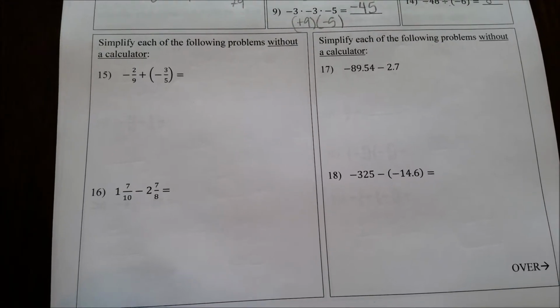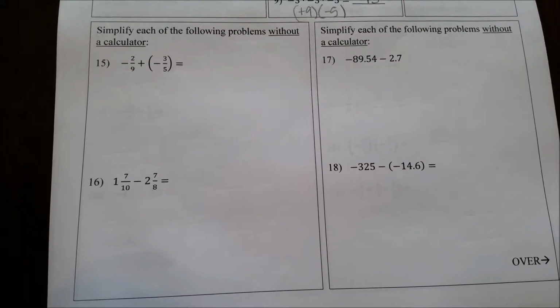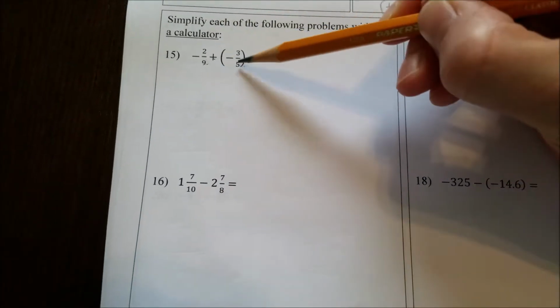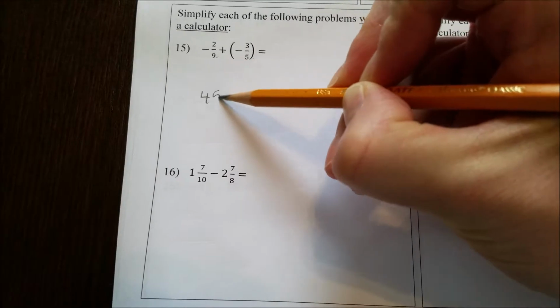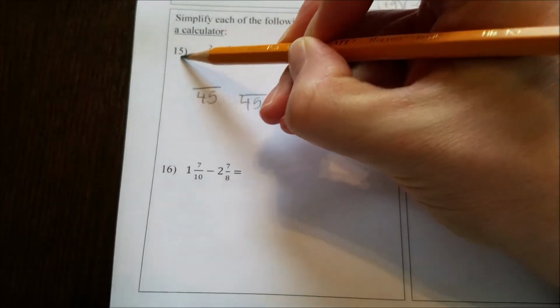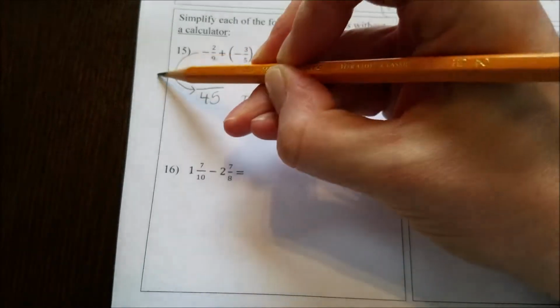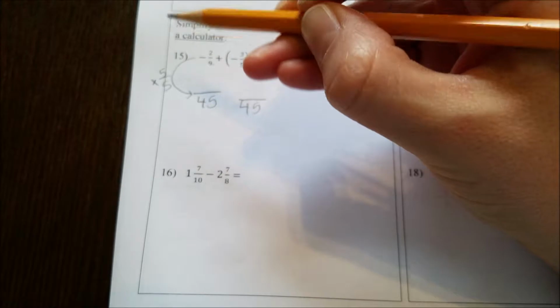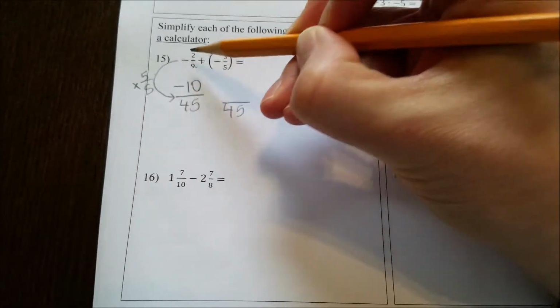Please try 15 and 16. Okay, for number 15, we need a common denominator because this is addition. So 9 and 5, common denominator would be 45 because 9 times 5 is 45. So on this side, we've multiplied 9 times 5 to get 45. So 2 times 5 is -10 because that's a negative.